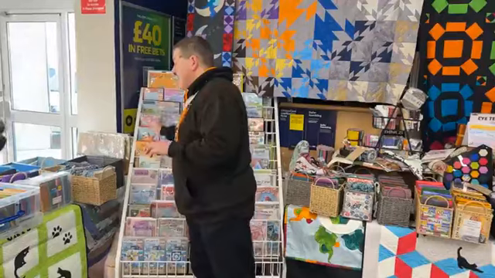But if there's something you've seen you want, there are things like square Dresden. A lot of people do a Dresden and always think you have to applique it on afterwards. Square Dresden makes a block. This one's a 12-inch one. You can join them together, or you can just sash between them. So you've got all things like that.